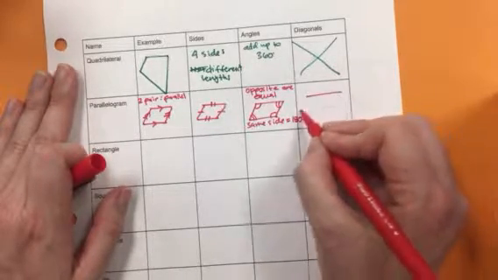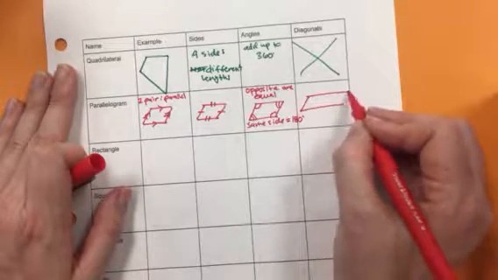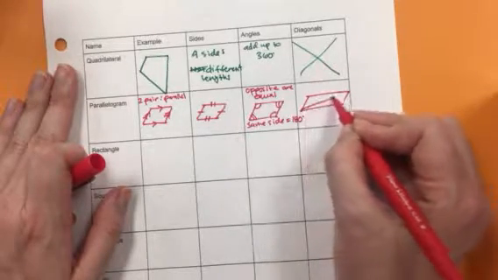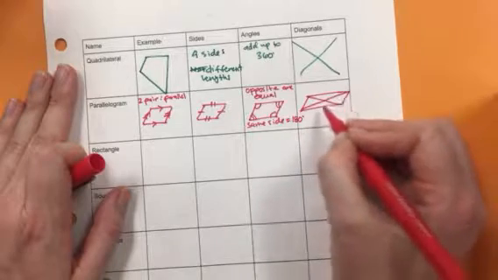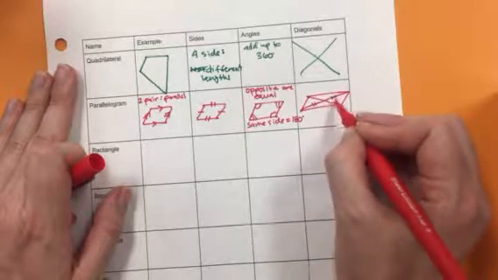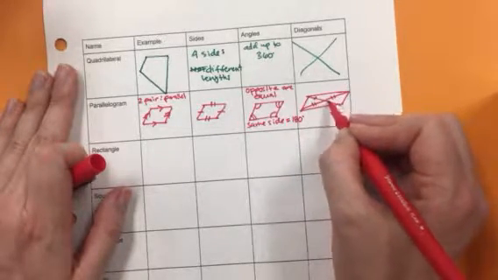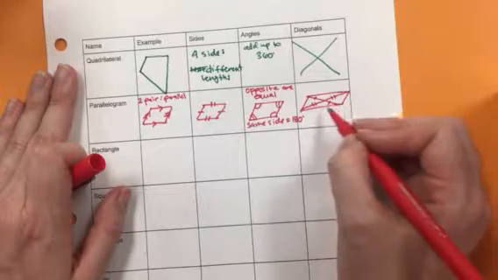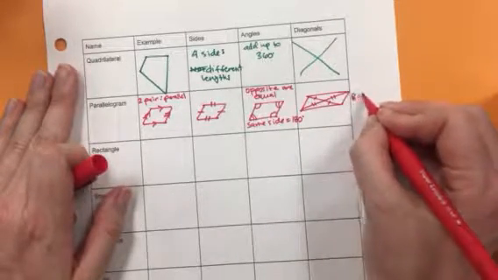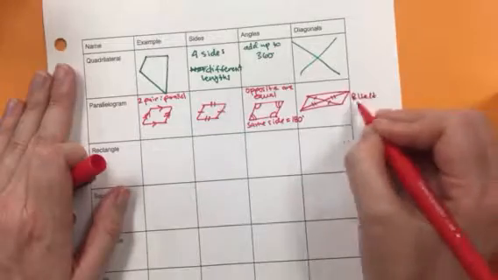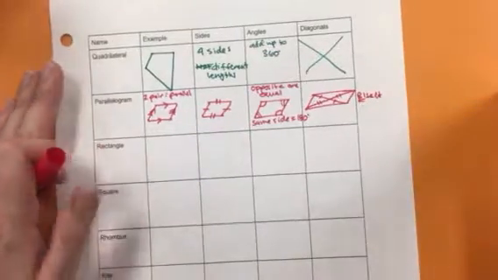The diagonals of a parallelogram, they bisect each other, so this length would be congruent to that one, and this length would be congruent to that one when they're bisected. Bisect means they cut into 2 equal parts.